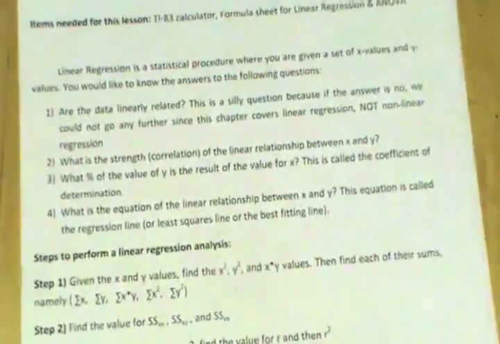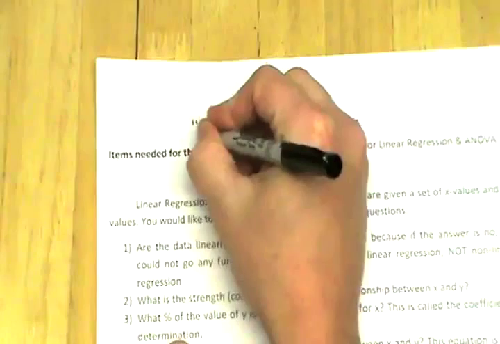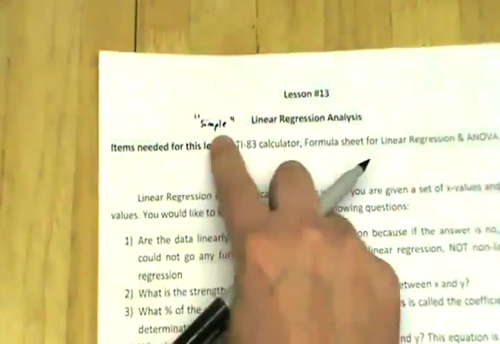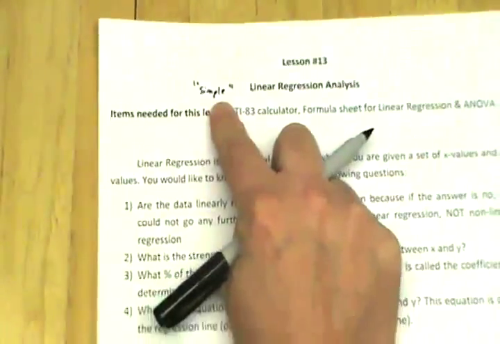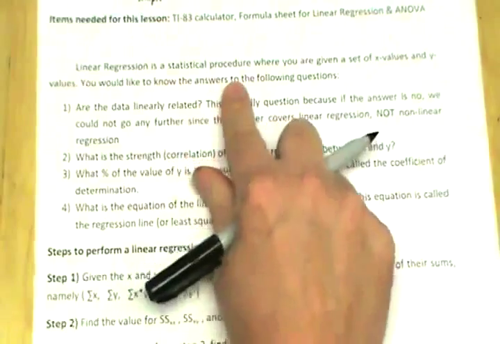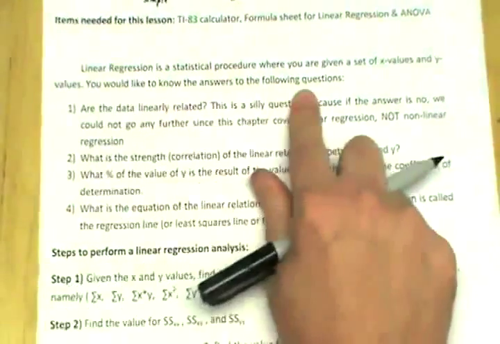So another way to say this is simple linear regression, and the word simple doesn't mean easy like the normal definition. There's actually another definition. I'm going to explain that in a little bit. So linear regression is a statistical procedure where you're given a set of x values and y values, and you'd like to know the following.